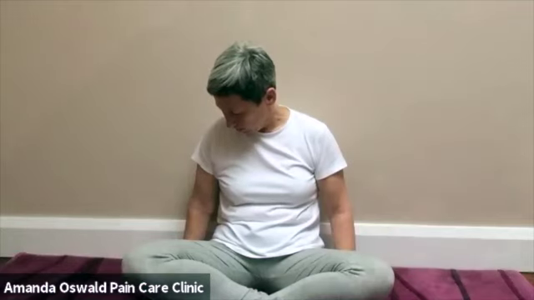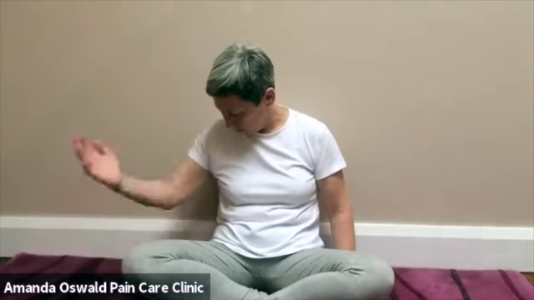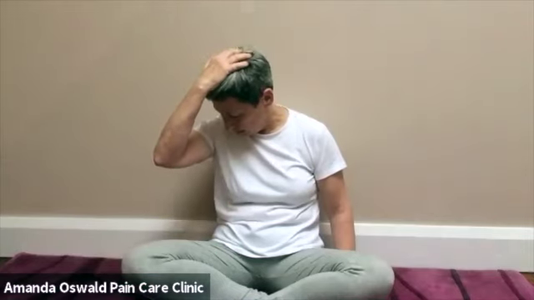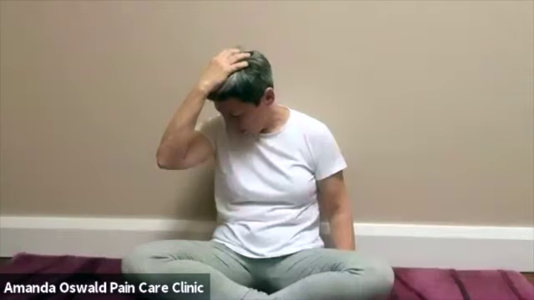And if it feels comfortable for you, you can bring your hand up and just rest it on your head. So you're not pulling, you're not forcing, you're just creating a slightly deeper stretch through the weight of your hand and arm. And remembering to be in the stretch for at least a couple of minutes to allow time for the fascia to release and let go.